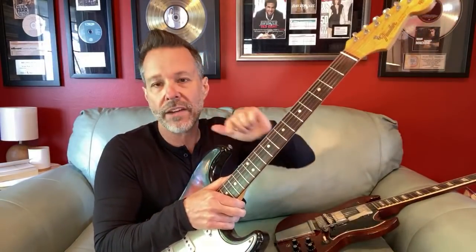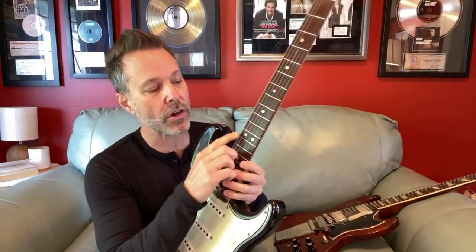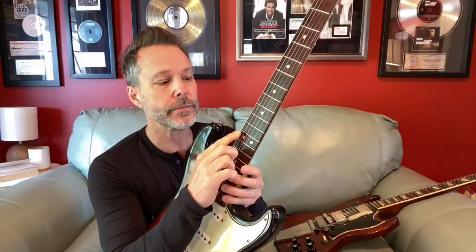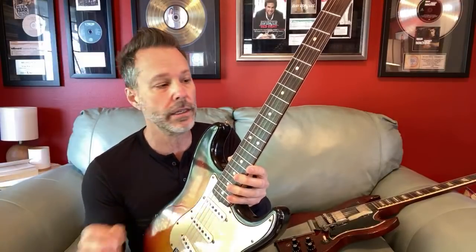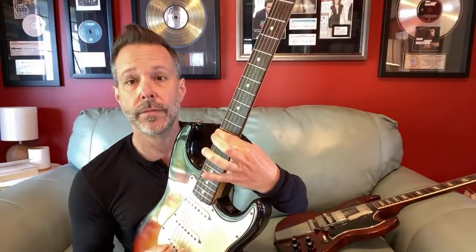B and E don't have a sharp, so if you know your open strings, you literally can go up the fretboard and know every note always. And remember, it starts over right here at the 12th fret. So this is in low E, that's an E, that's an E.